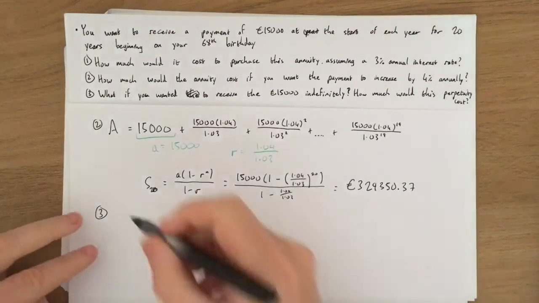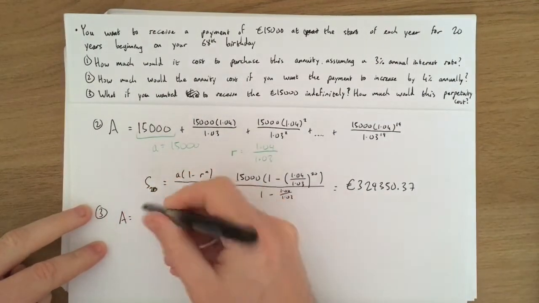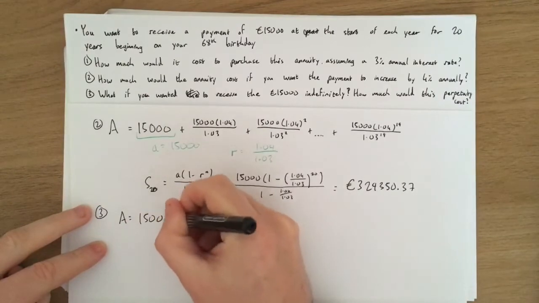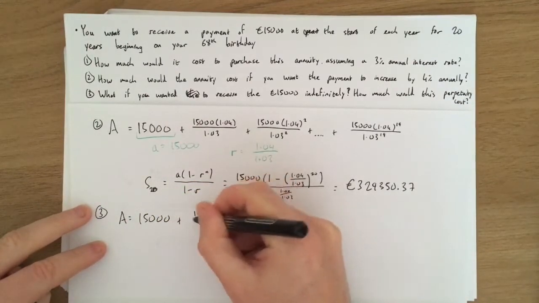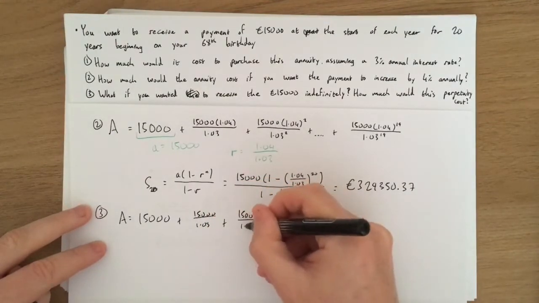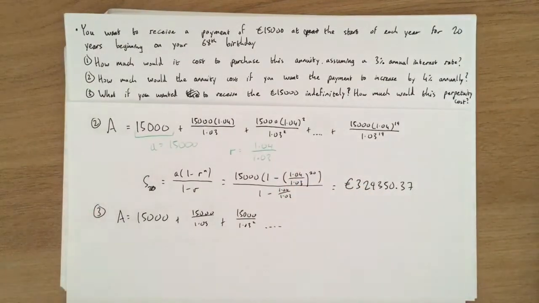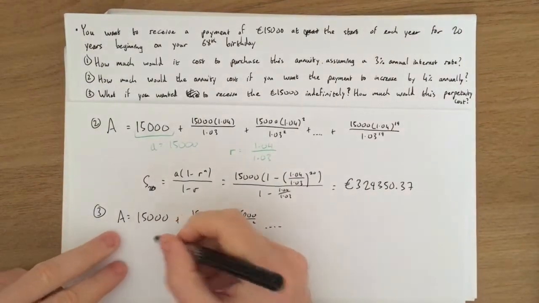If again we look at it as a series, it's going to be 15,000 received straight away plus 15,000 received in a year's time plus 15,000 received in 2 years' time, indefinitely. So what do I have to use here? Well, I've got an S infinity formula. If you ever see that word indefinitely in relation to series, your head should instantly go to that sum to infinity formula.